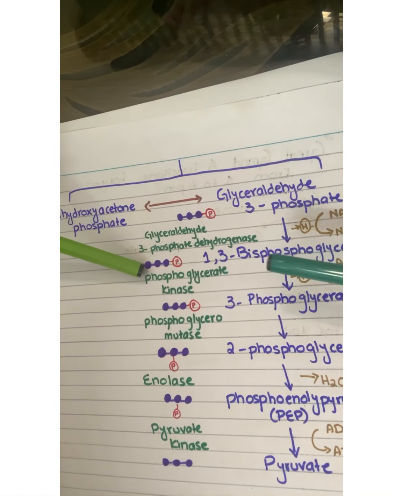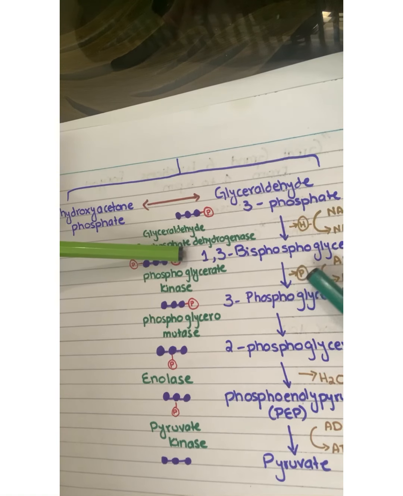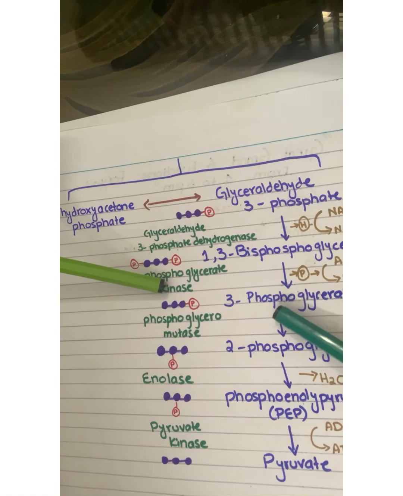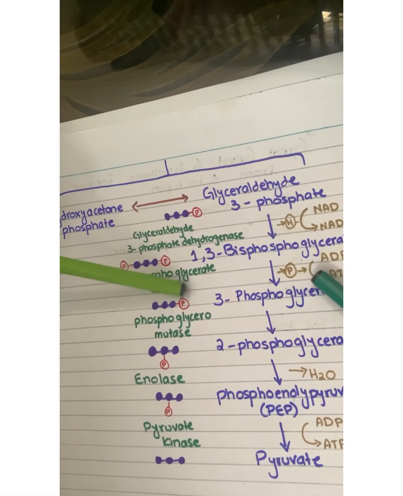The next step is 1,3-bisphosphoglycerate is converted into 3-phosphoglycerate. In it, one phosphate group is removed from the 1,3-bisphosphoglycerate. Only the phosphate group that is attached to the third carbon is left. The removal of the phosphate converts ADP into ATP. Energy is produced. Remember one thing, whenever there is a removal or addition of a phosphate, the enzyme involved in that step is known as kinase. So, the enzyme involved in the conversion of 1,3-bisphosphoglycerate to 3-phosphoglycerate is phosphoglycerate kinase, named for the substrate and kinase.